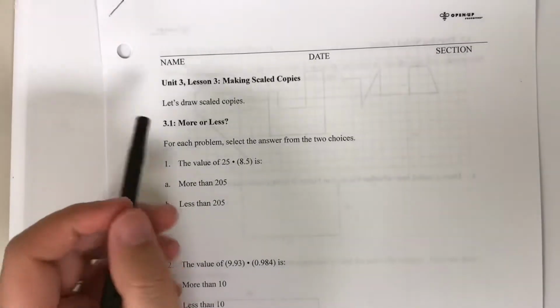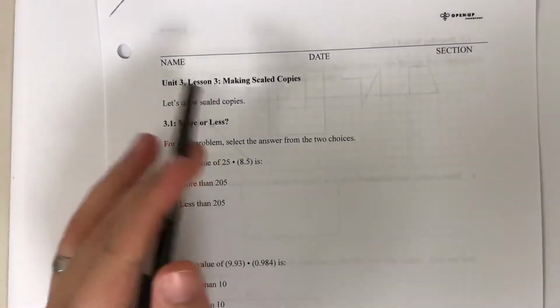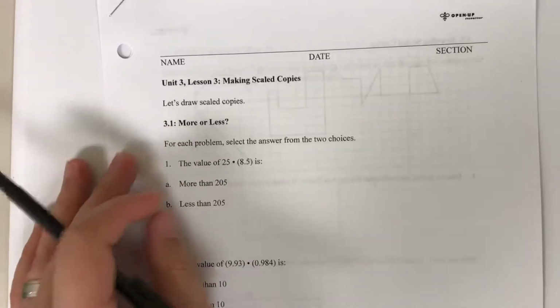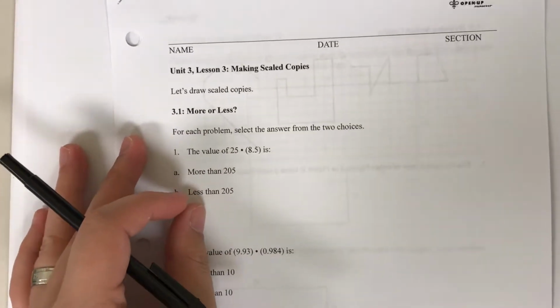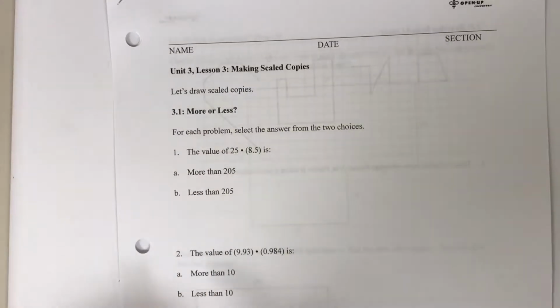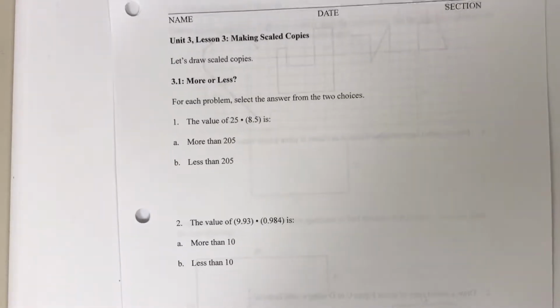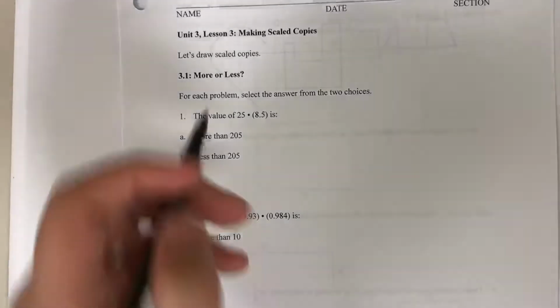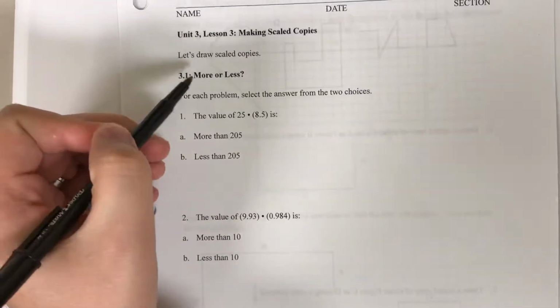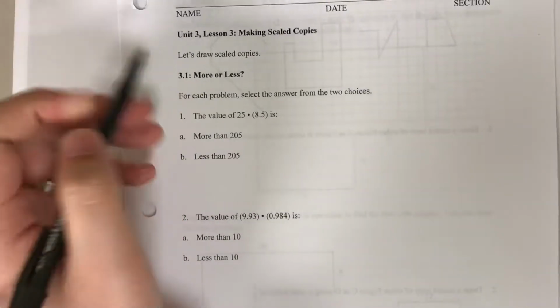So the first activity is asking us to build some of our math knowledge and use our math knowledge in some practice. Our first warm-up today is just to get us thinking about what happens when we multiply a number by a larger number, and then what happens when we multiply a number less than 1, and then what happens when we multiply two decimal numbers together, what happens to our answer. So we're really looking at that. This says more or less. For each problem, select the answer from the two choices.